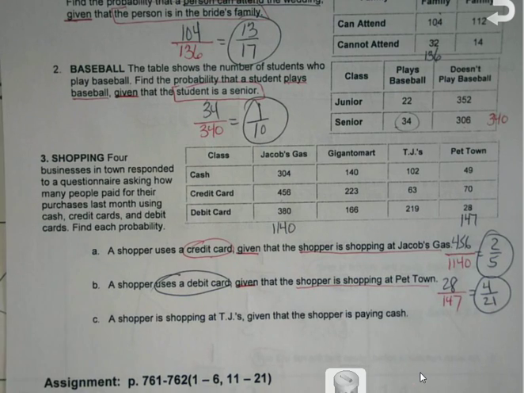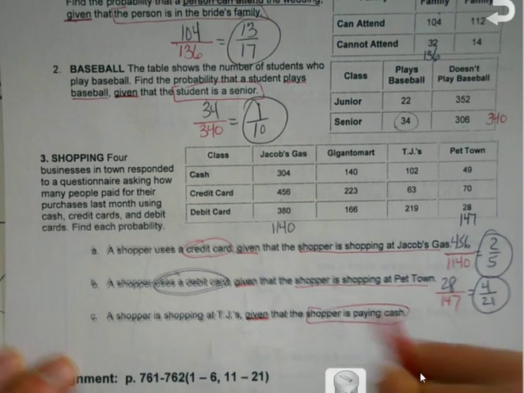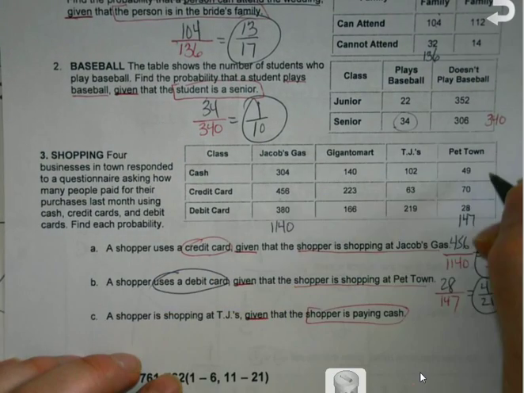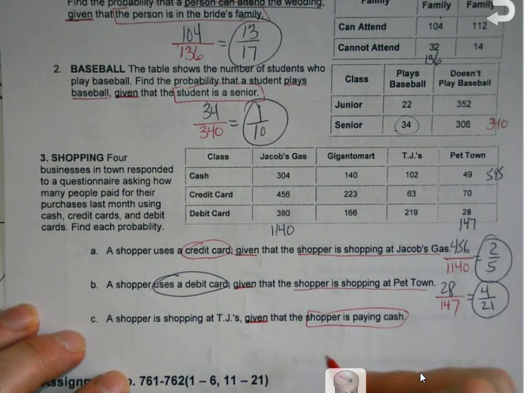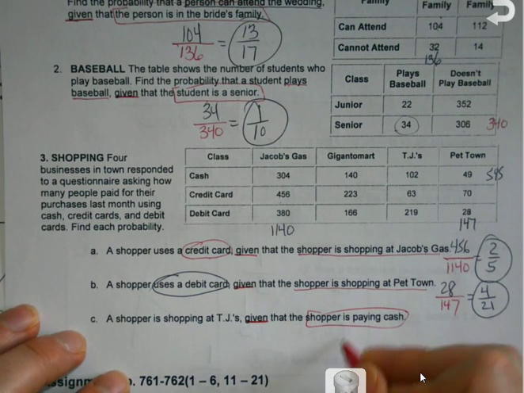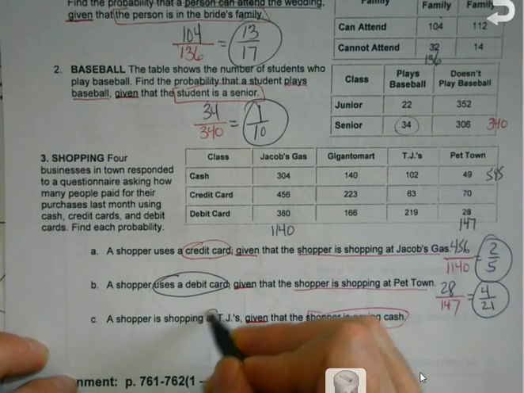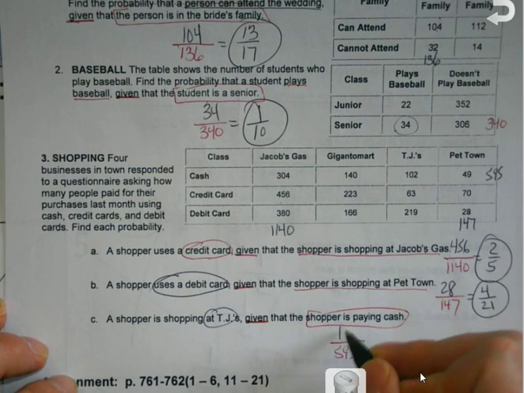Finally, a shopper is shopping at TJ's given shopper is paying cash. Here's all my cash flow, people. 595 of them. Shopping at TJ's given the cash part. 102.